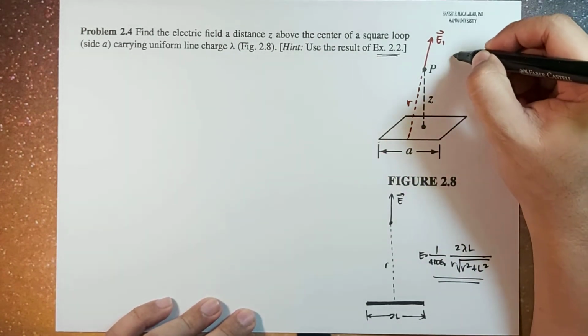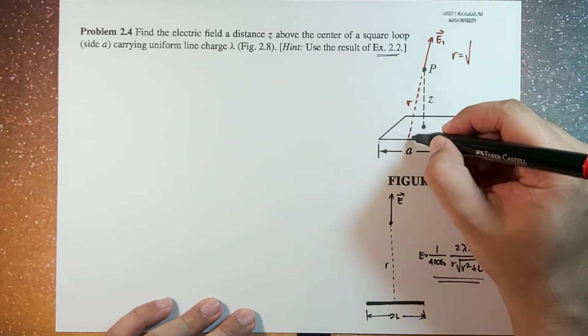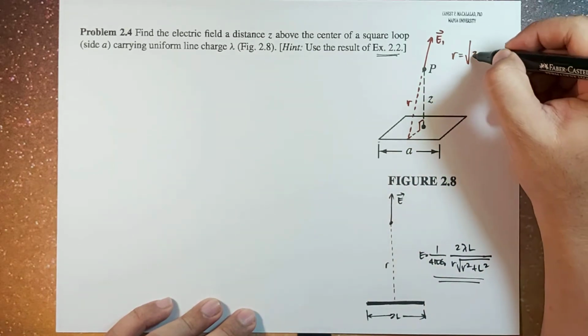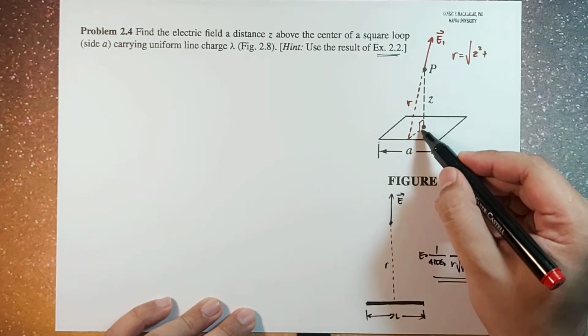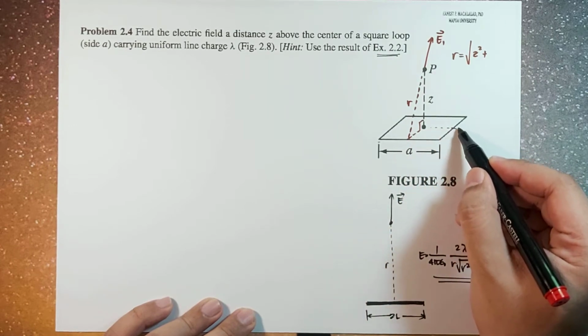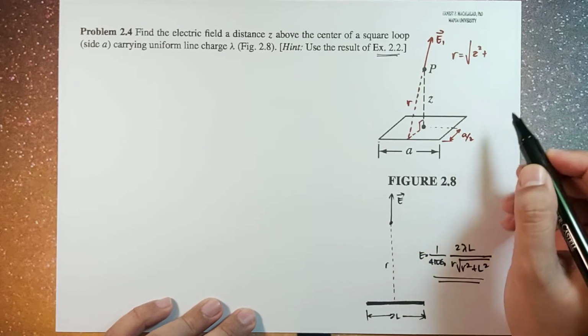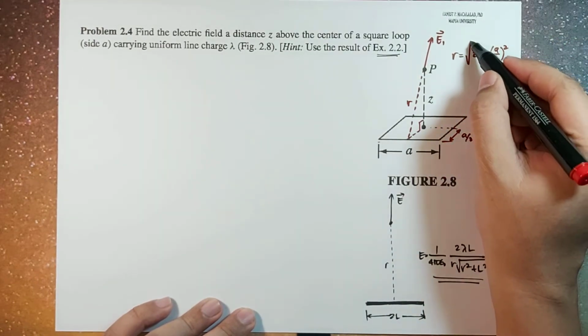Now from here we can derive important relationships. For example, R will now be equal to the square root of Z squared plus A over 2 squared, because remember, this is a triangle, so this is Z squared plus this length, which is A over 2.